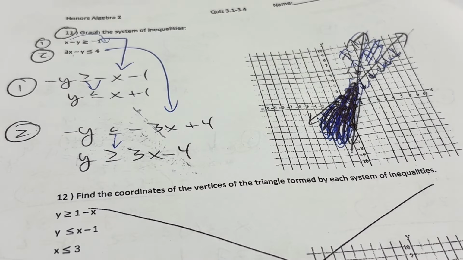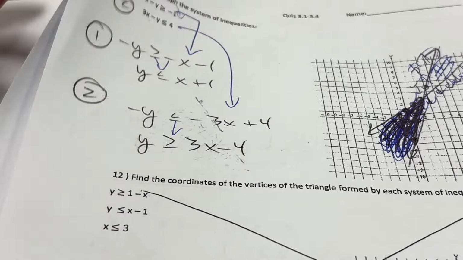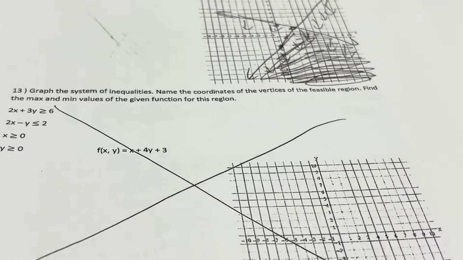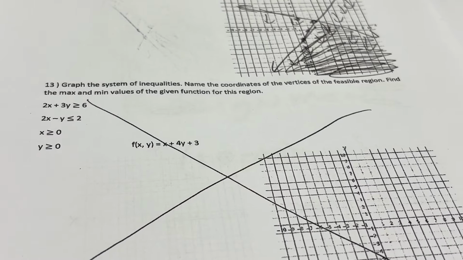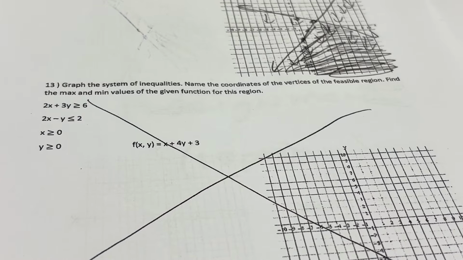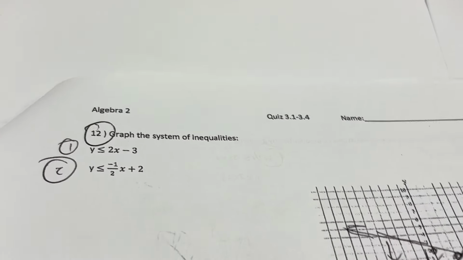I think this will be the hardest part of your quiz and then exam. This was linear programming right here, which we did together. Yes, we did. This is most definitely linear programming. Number 13, that we did together. You could actually graph that and figure out what optimizes it.